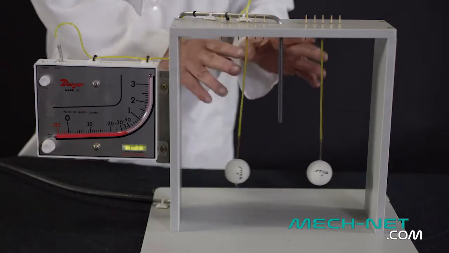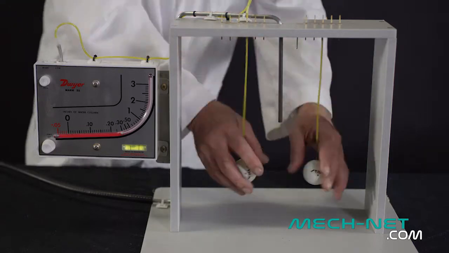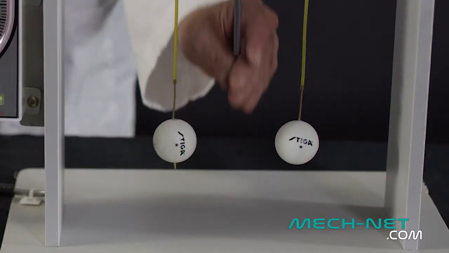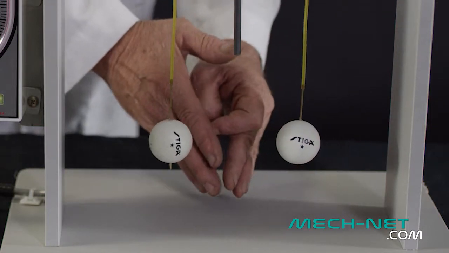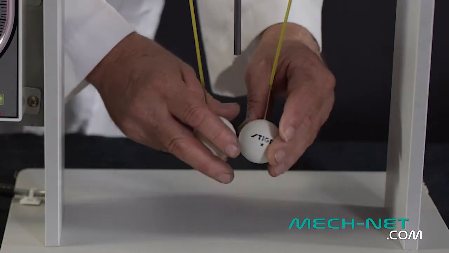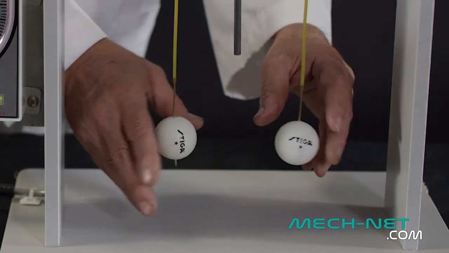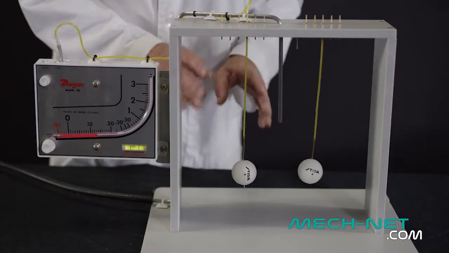Now, one common way of explaining this is that with the two balls here and the air blowing between them, we have the air blowing between this area between the two balls, creating the low pressure area and sucking the two balls together. That's only partially correct.